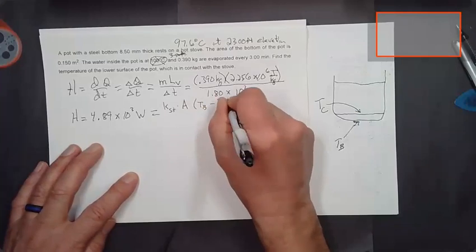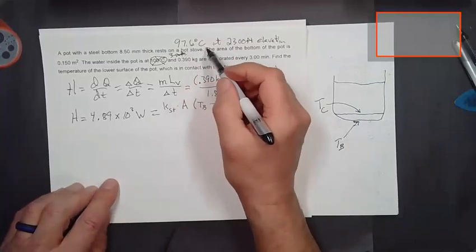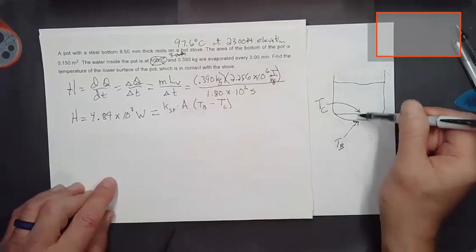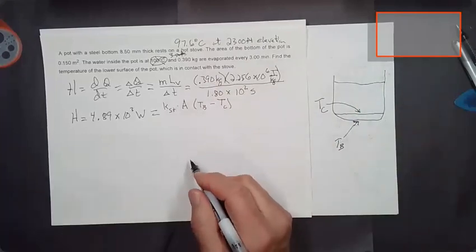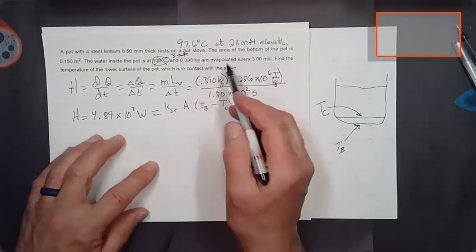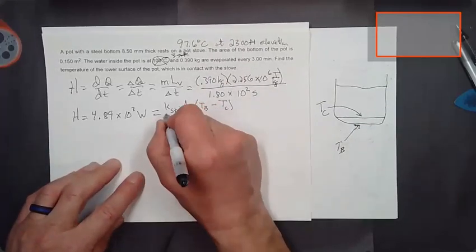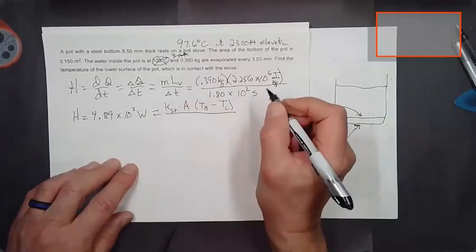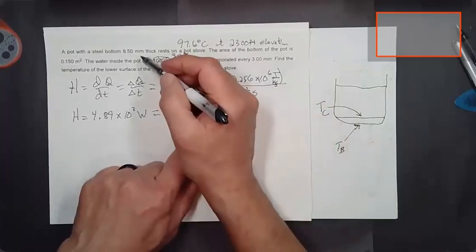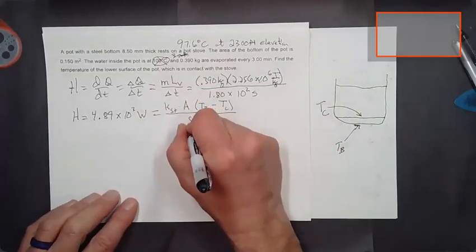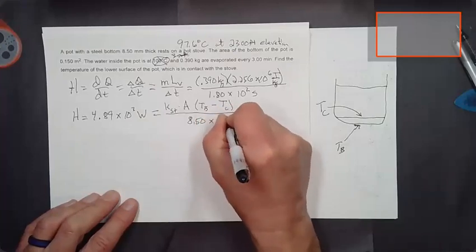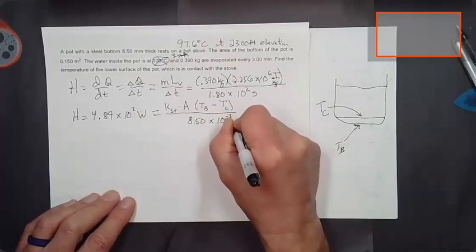The cool temperature is actually the 97.6 degrees Celsius. The bottom is going to have to be hotter than that in order to transfer that much heat through. And this may end up being unreal. I can't remember if I made this problem up or if I got it from somewhere. And then I divided by the thickness of the steel, which is 8.50 times 10 to the minus third meters.